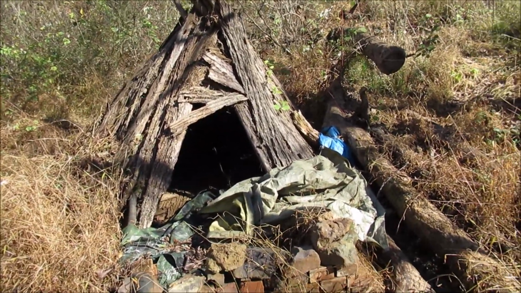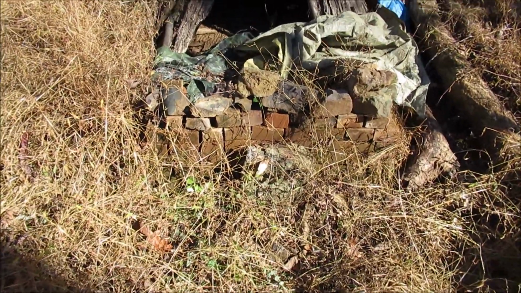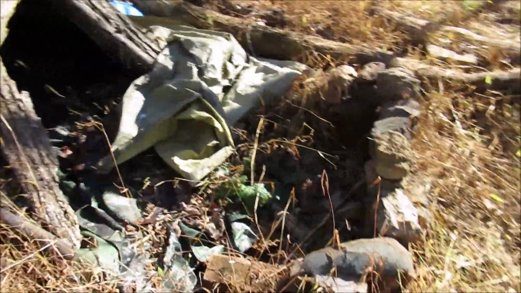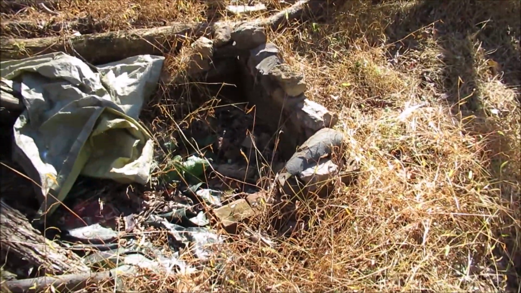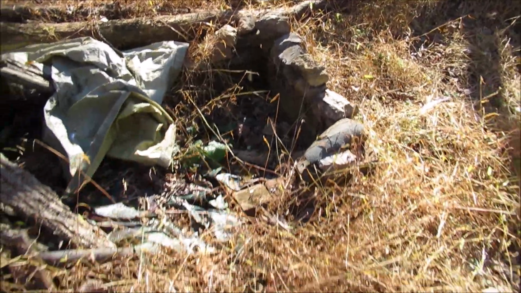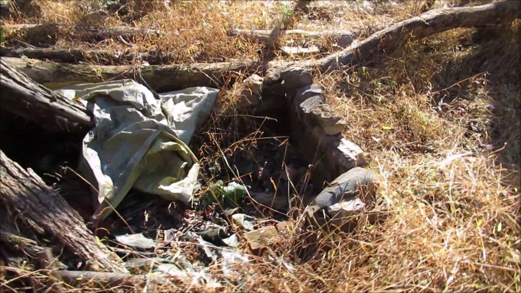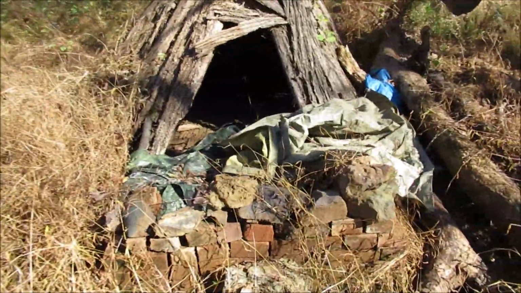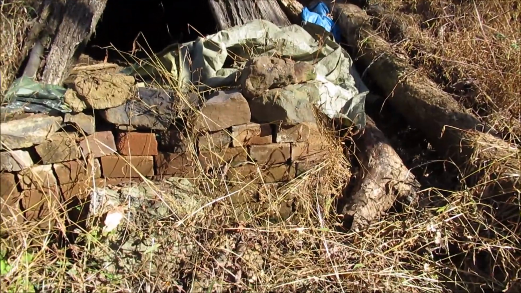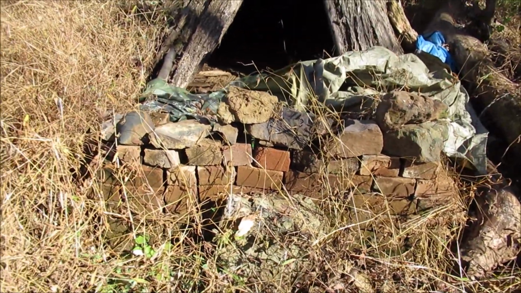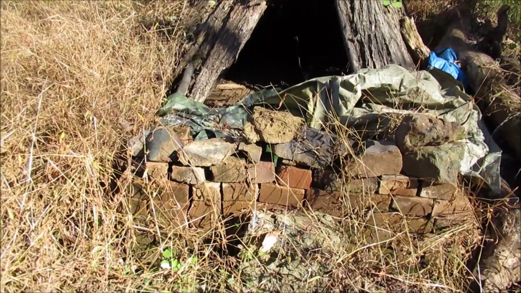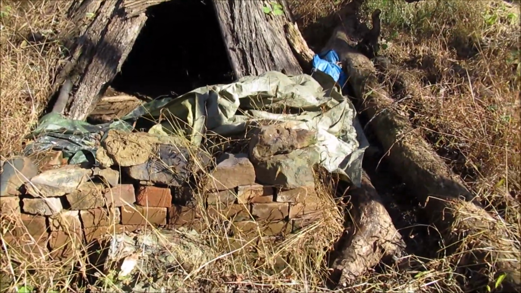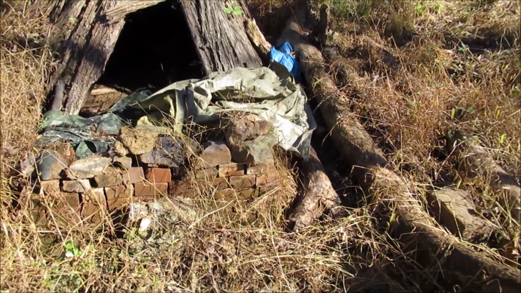And here's another really interesting thing. He's got a fireplace set up here. So that's obviously a fireplace. And here's the really interesting part, look what he made it out of. That thing's made out of bricks. Now I know they didn't carry those bricks up here. So those bricks probably came from the homestead that I've been looking for.